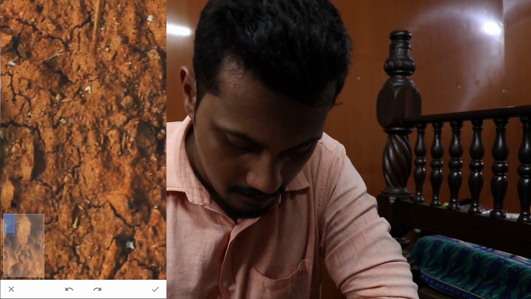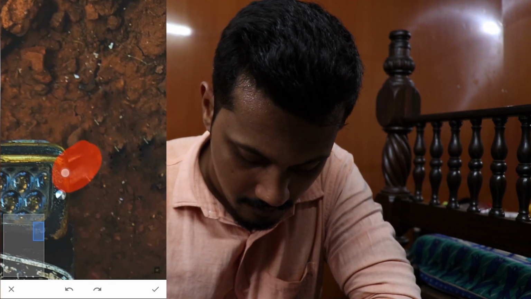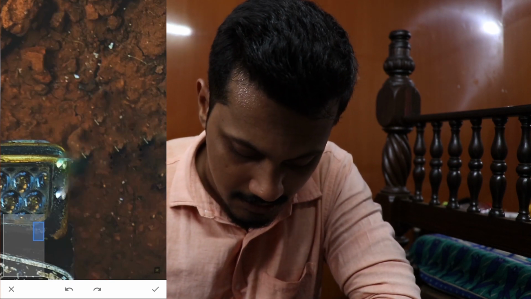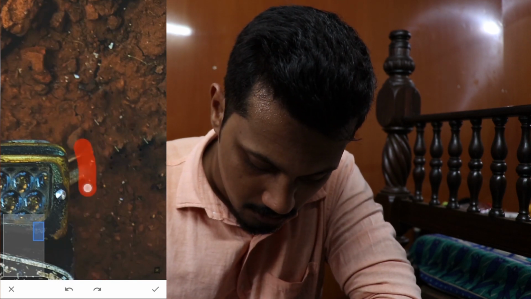Done. So I want to remove some more bits. Like these green leaves on the side, I'm going to remove this. If you make a mistake like this, you can just press the undo button, then start it all over again.